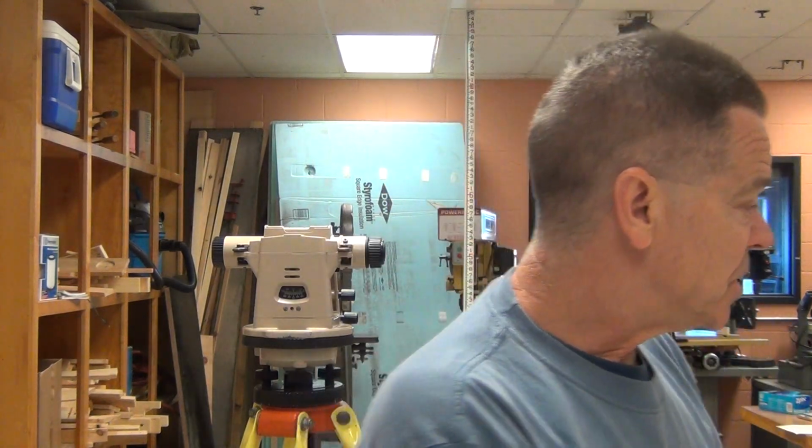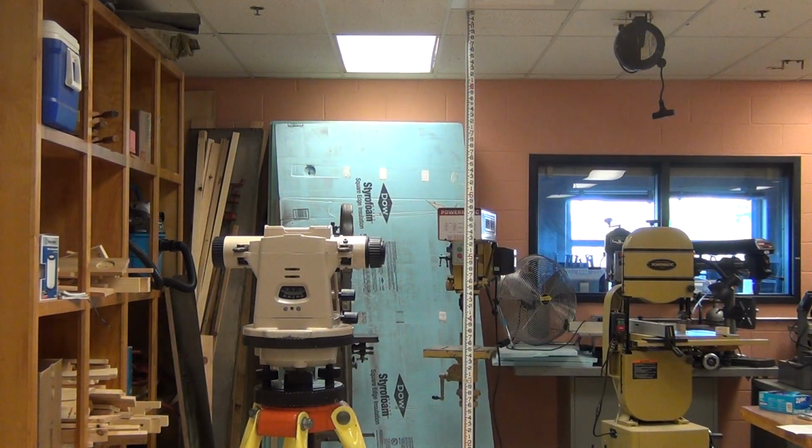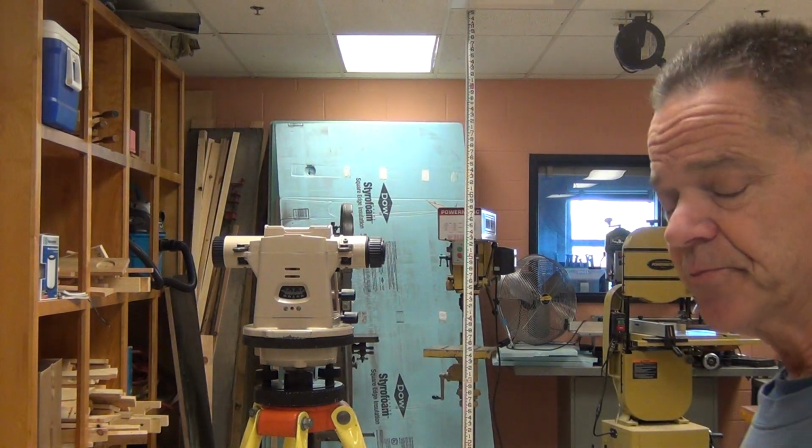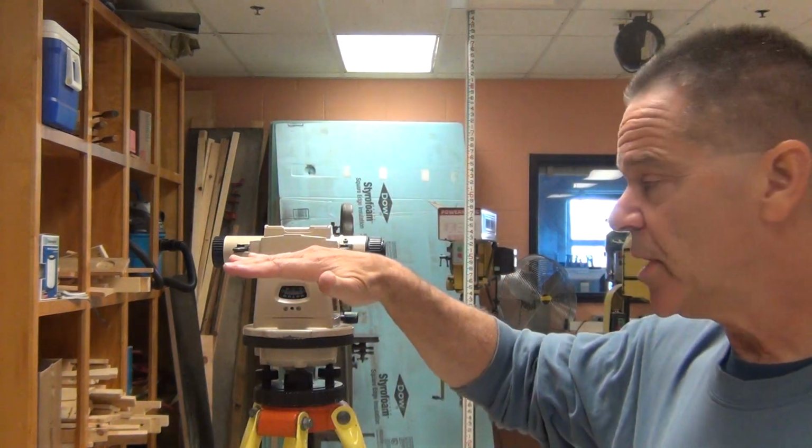Okay, so now the idea is the reason we want it to be level is that you're going to probably need to measure an elevation. Right, and we talked about using the stadia pole to be able to measure from the horizontal plane.